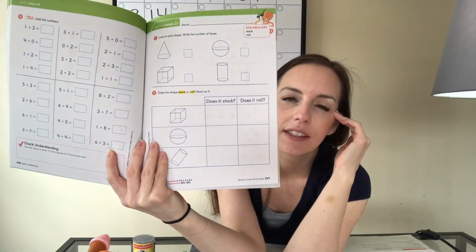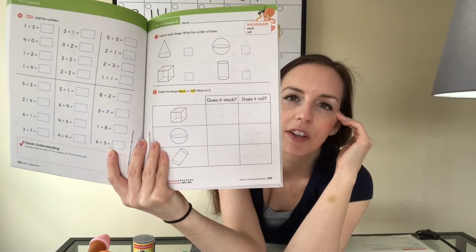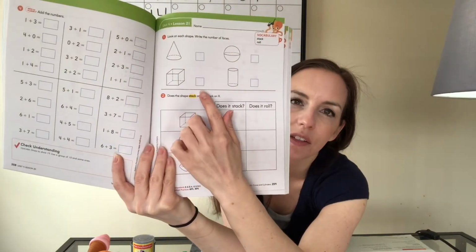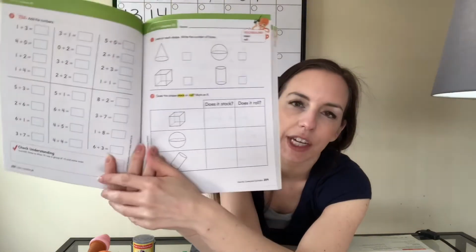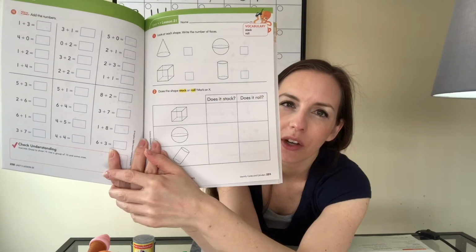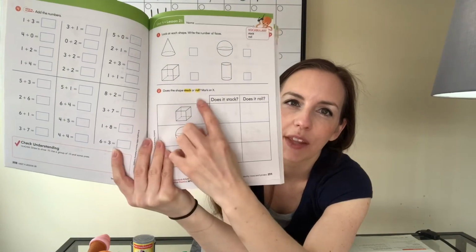how many faces a dice has. How many numbers are on a dice? 6. So we know that a cube has 6 faces. It's really difficult for kindergartners to try to count that, and I don't expect you to. So we know that a cube has 6 faces, so you can write that right there.